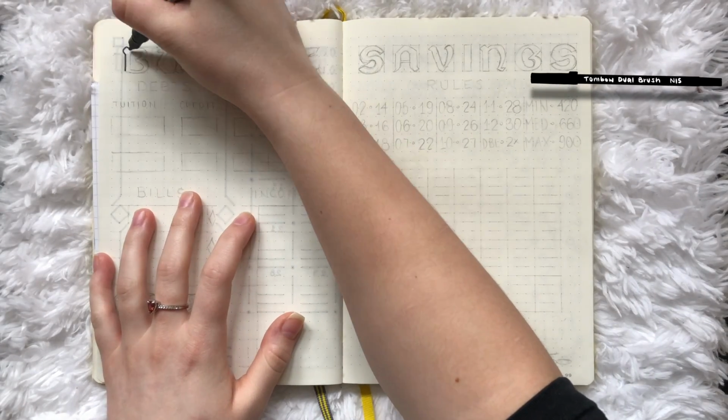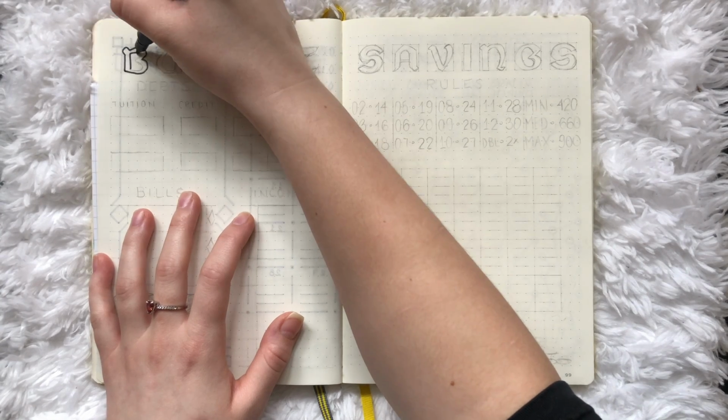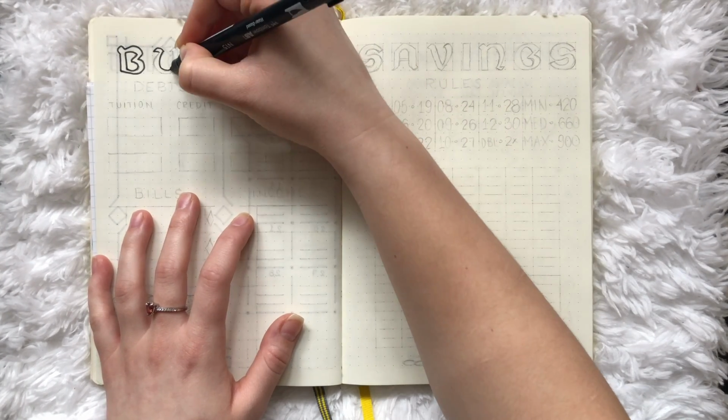Next up are my budget and savings spreads. I'm making some big financial decisions at this point in my life, so it's important to be aware of my money.